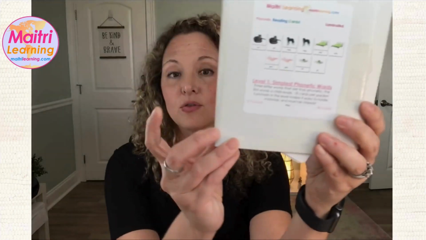It is said that phoneme segmentation can be done with our eyes closed. We don't have to have any visual representation. However, I believe in multisensory methods to cognitive processing. So showing a picture, tapping with our bodies gives our brains multiple ways to remember. So these Maitri products, phonetic words in level 1, are a fantastic way to start your journey to phoneme segmentation.